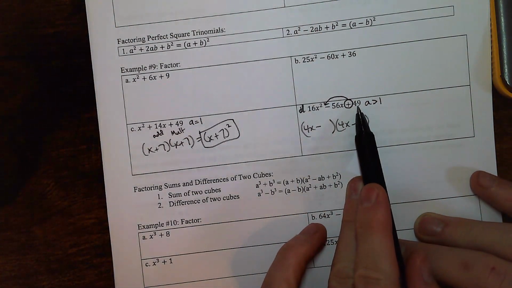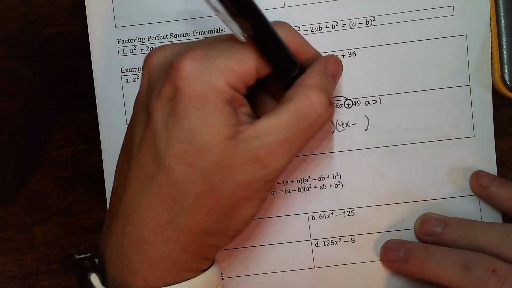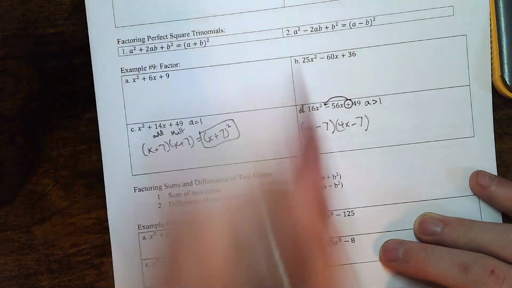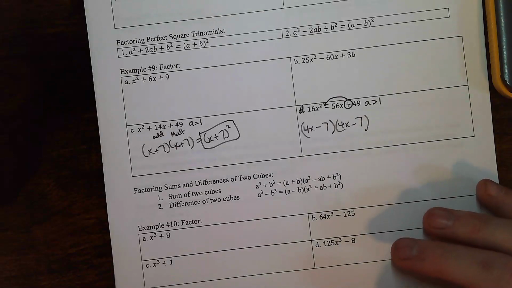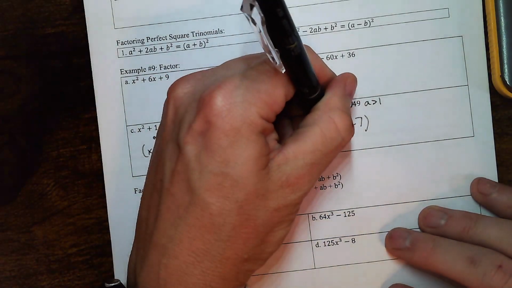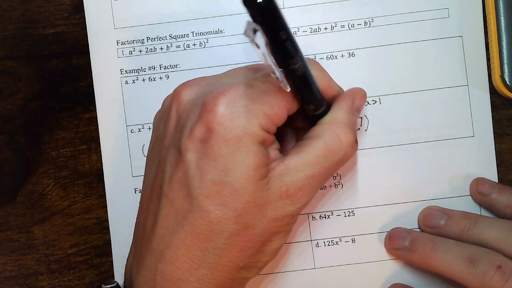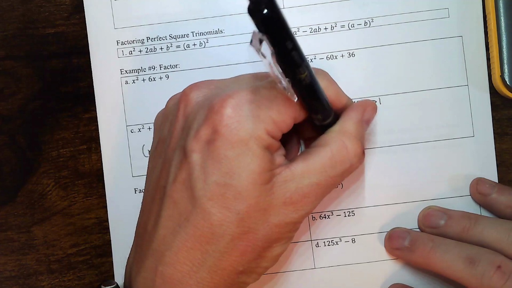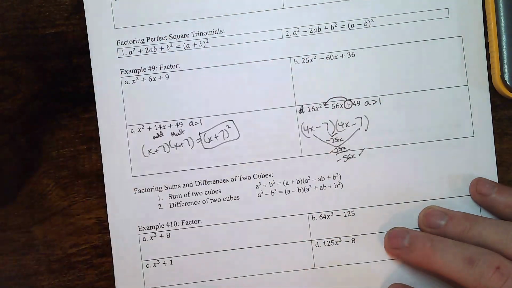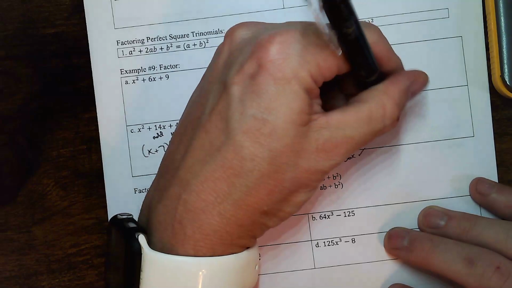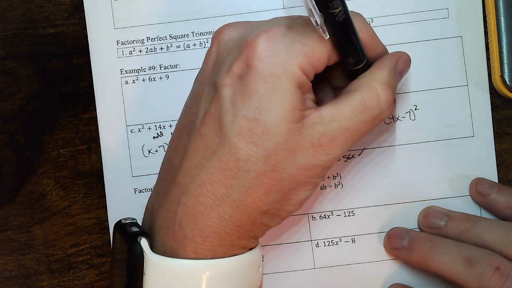Okay. And then what multiplies to 49? 49 and 1 or 7 and 7. Okay, and you can look at this. Negative 7 times 4x is negative 28x. 4x times negative 7 is negative 28x. That adds to negative 56x, so that checks out. And so this becomes 4x minus 7 squared, right?